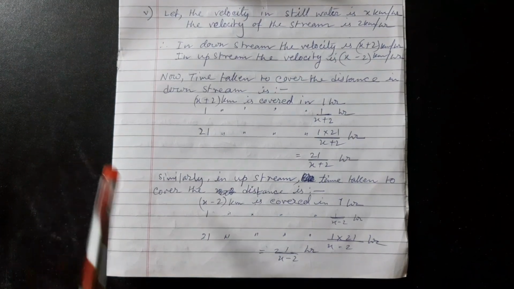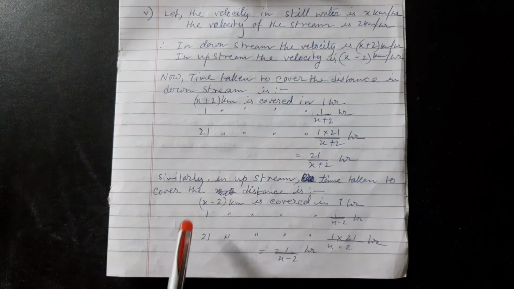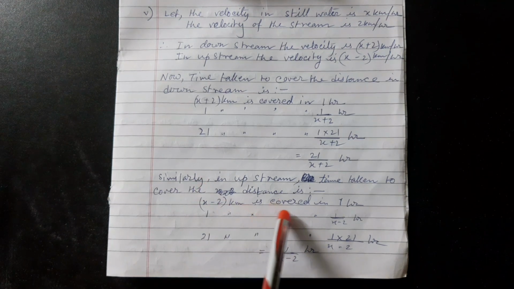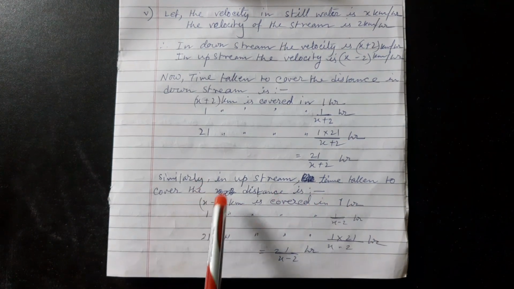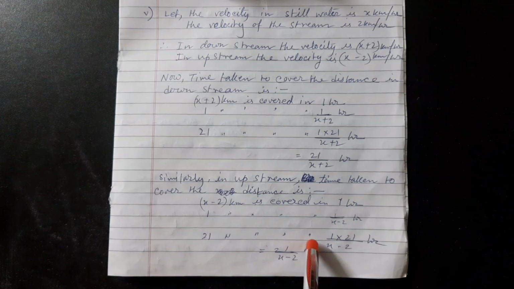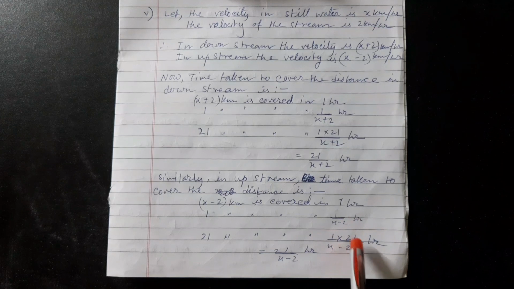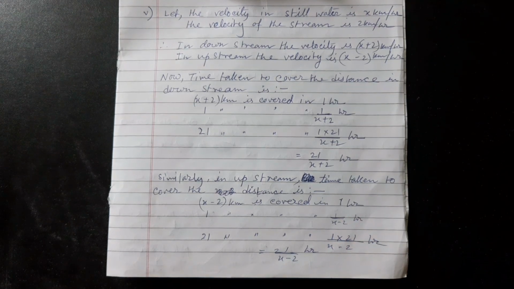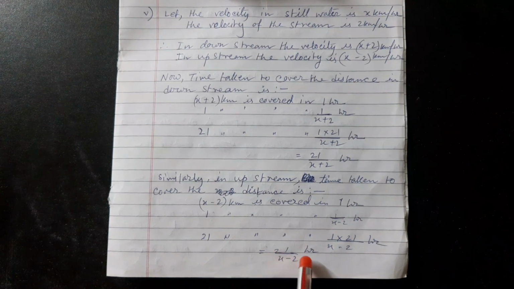Similarly, in upstream, x minus 2 km is covered in 1 hour, 1 km is covered in 1 by x minus 2 hour, and 21 km is covered in 1 by x minus 2 into 21 hour. That is 21 divided by x minus 2 hour.